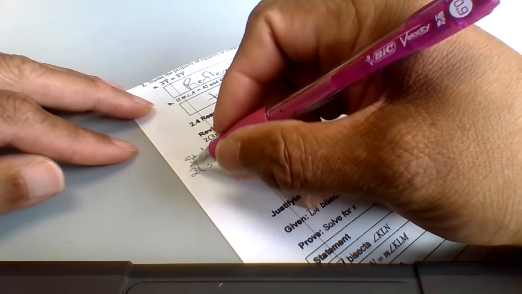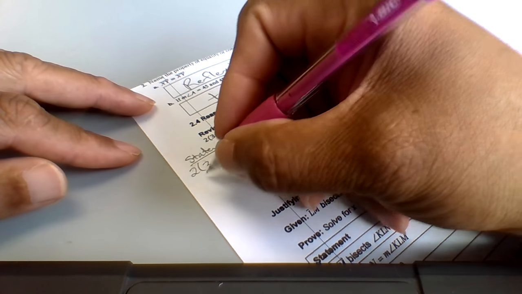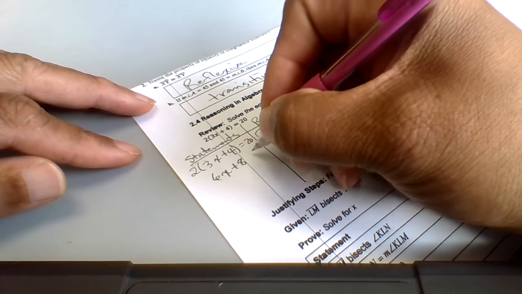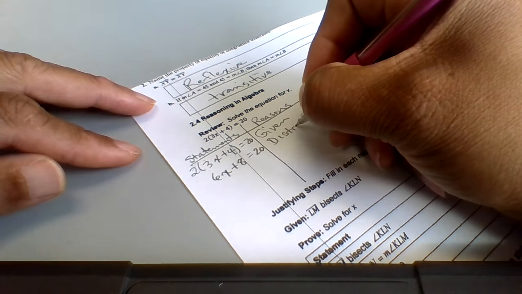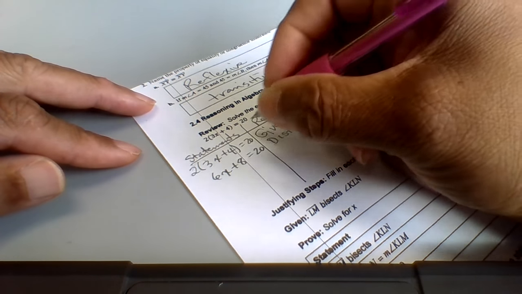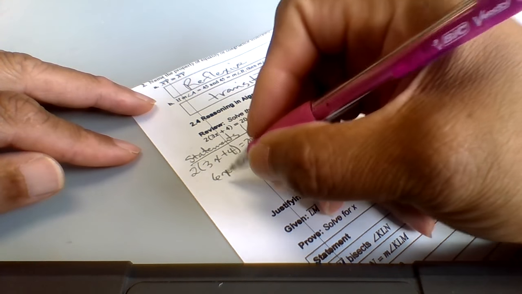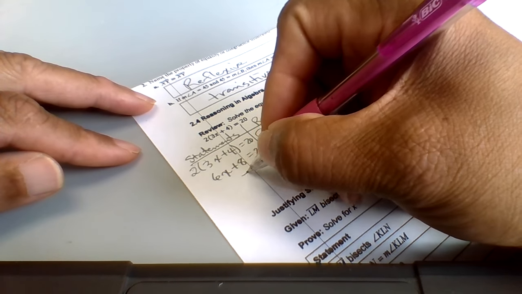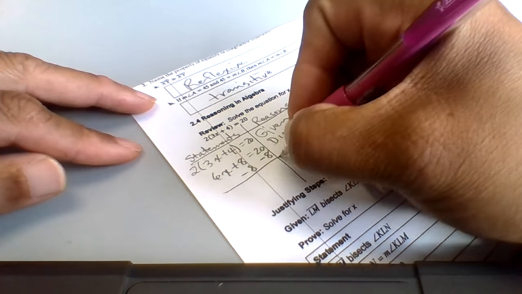The next one, so now we'll go ahead. This times this and this times this, that's going to be 6x plus 8 is equal to 20. Okay, so that's the distributive property. I gave 2 to each one of these things. The next one, I have to get rid of this 8. So I'm going to subtract 8 on this side and subtract 8 on this side.